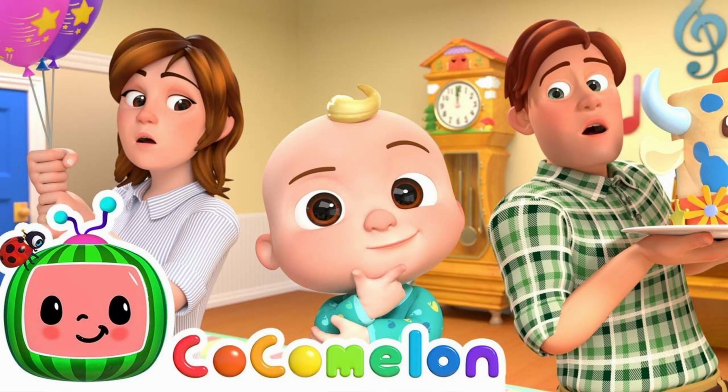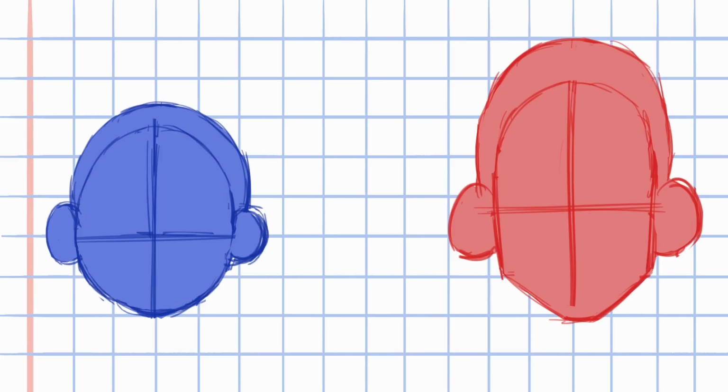Contrary to what CoComelon would have you believe, a baby's head is not bigger than an adult's head. And I made this little guide so you can see just about the difference between an adult size head and a baby's head.